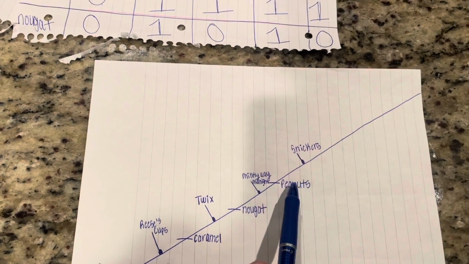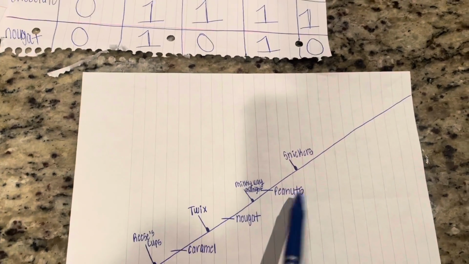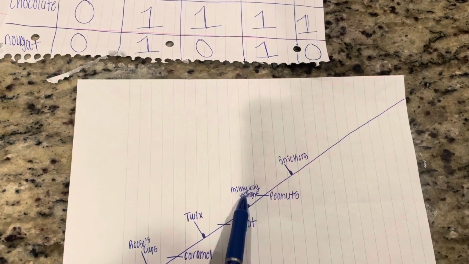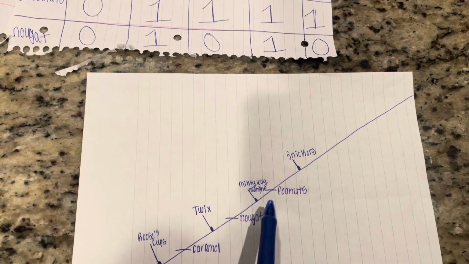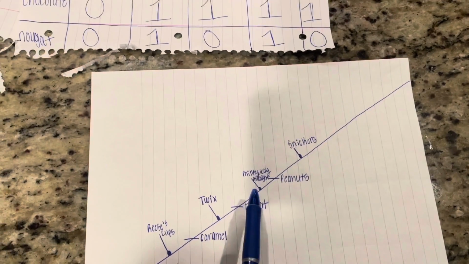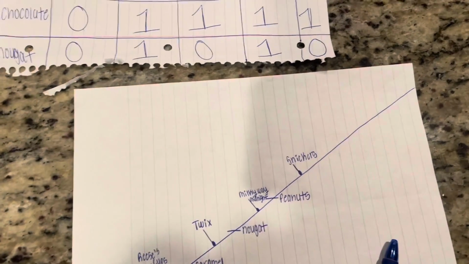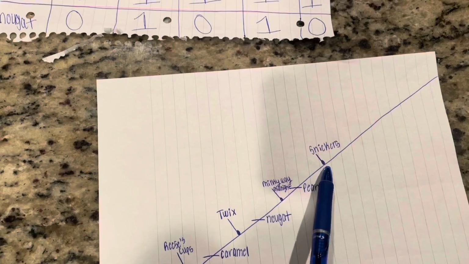The final common trait that they share is peanuts. We will put Milky Way as our next organism. We would not put it above the peanut line because it does not have peanuts in it. And then our final organism would be the Snickers.